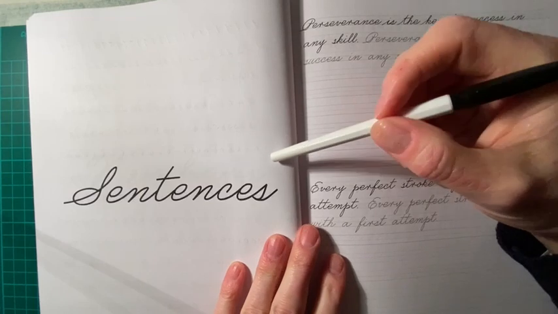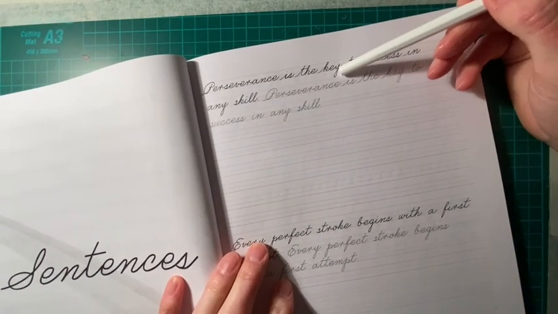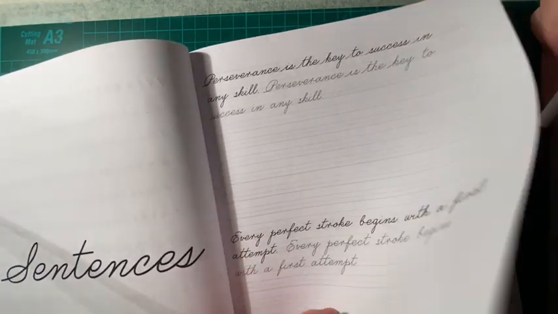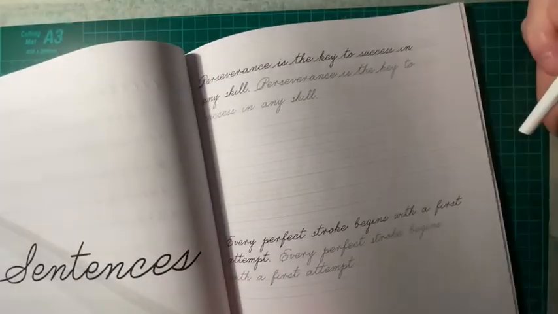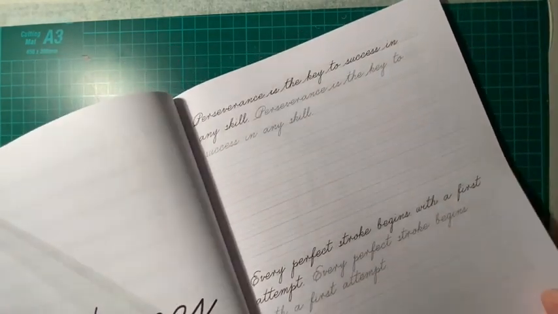Now, today we move on to sentences. This is going to be quite hard, actually, thinking about it. It really is. How many sheets, how many sides do I do in a session? I don't know. Either way, we're going to find out.